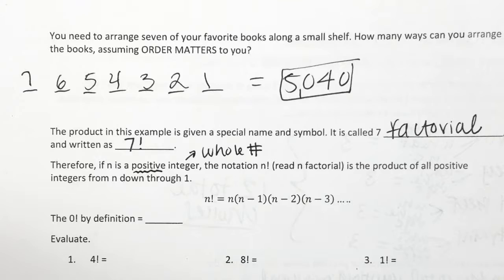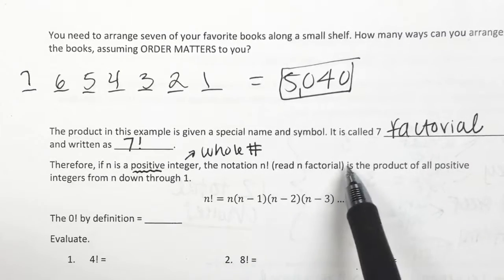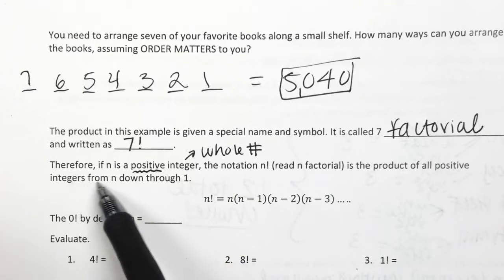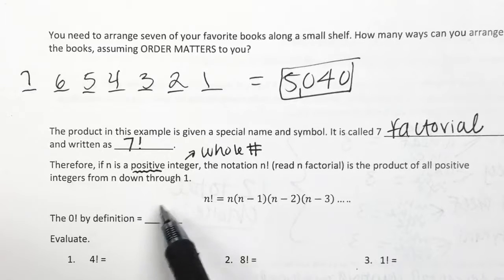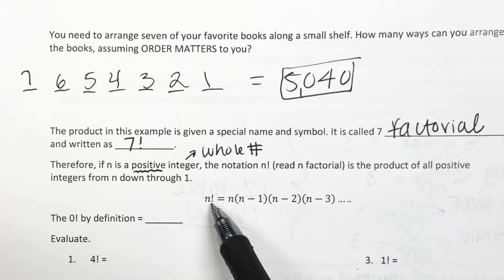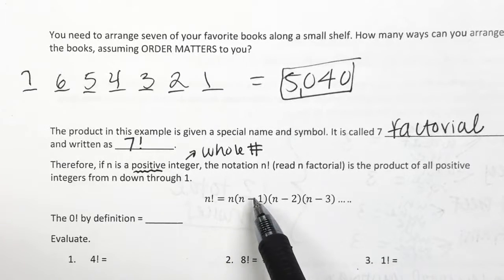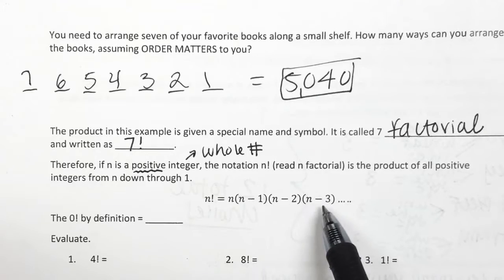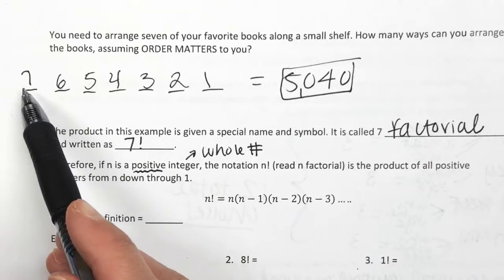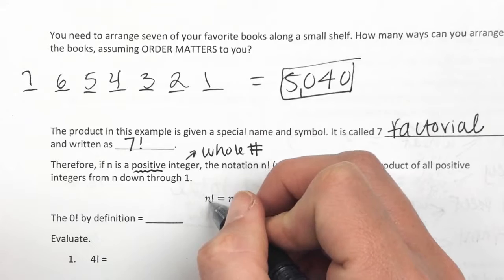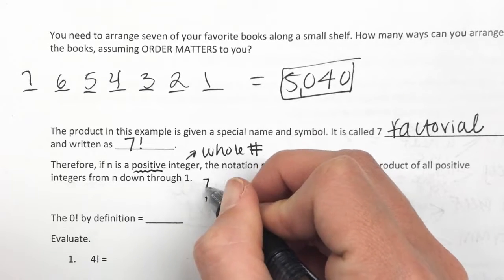All right, and the notation n factorial is the product of all positive integers from n down through 1. So, for example, n factorial would be n times n minus 1 times n minus 2 times n minus 3. And you can see how this example works in. Let's replace this n factorial with 7 factorial on top.